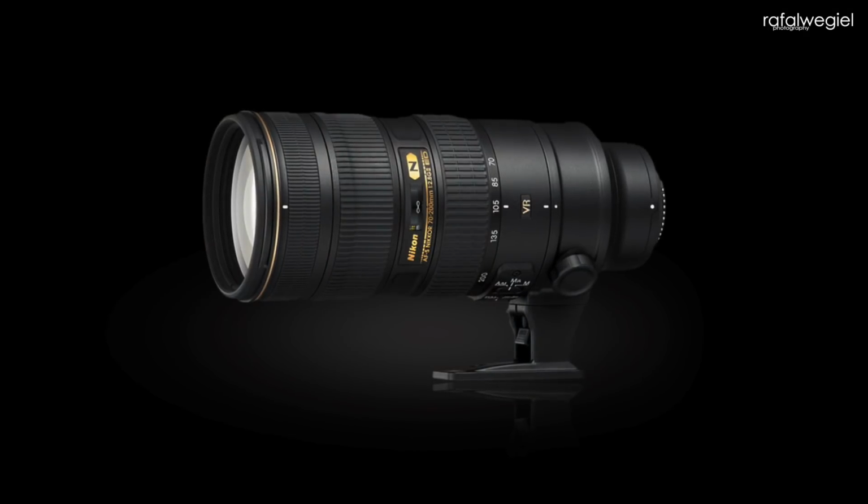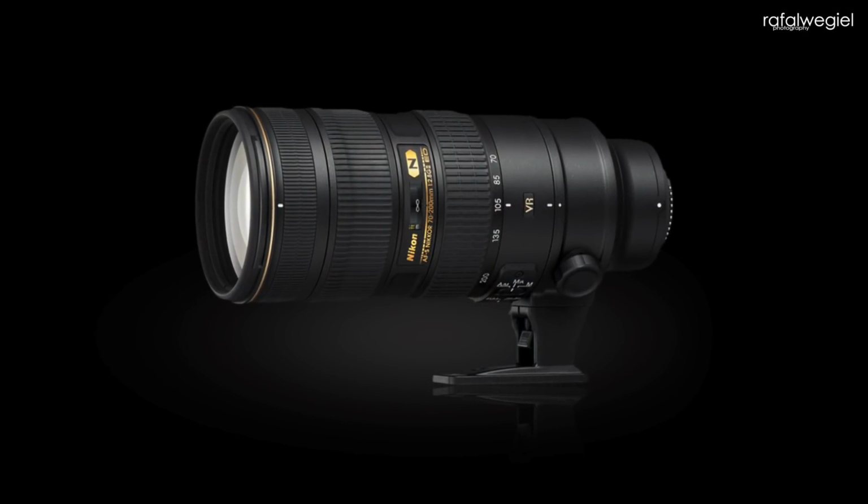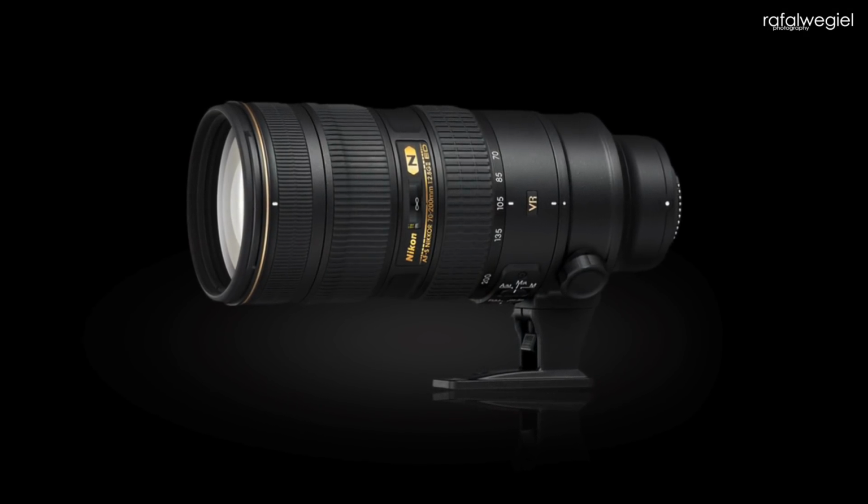The second important part is the lens, and this is something which is also kind of confusing for a lot of people. Most of the time I'm using my 70-200 lens, which gives me really nice compression.